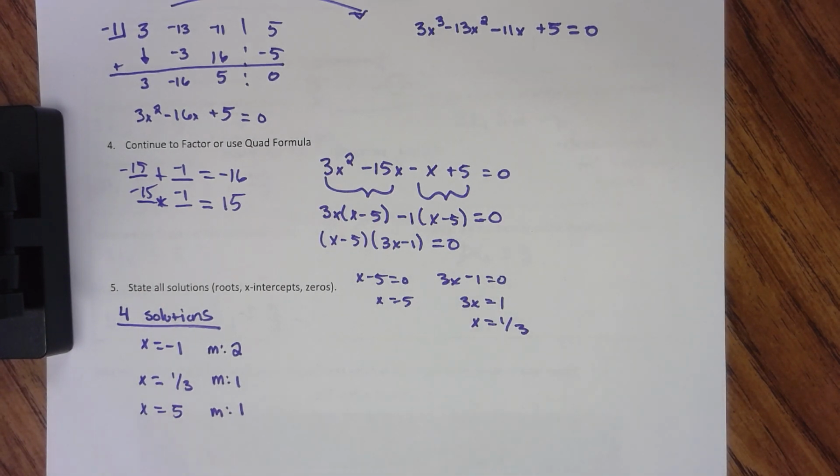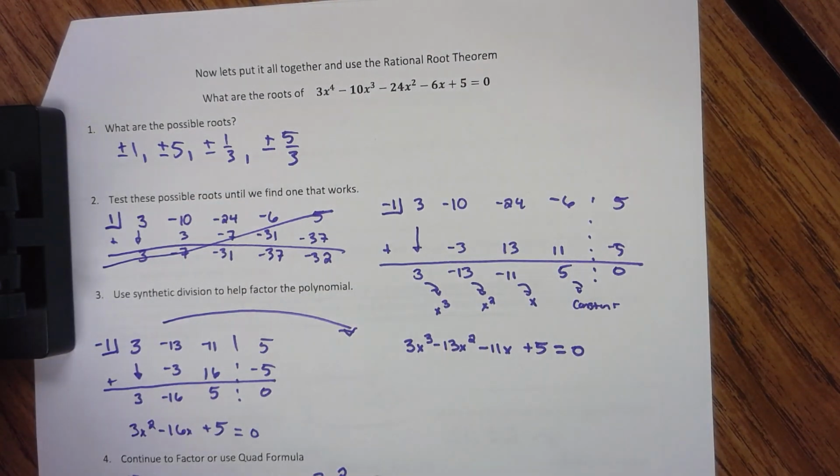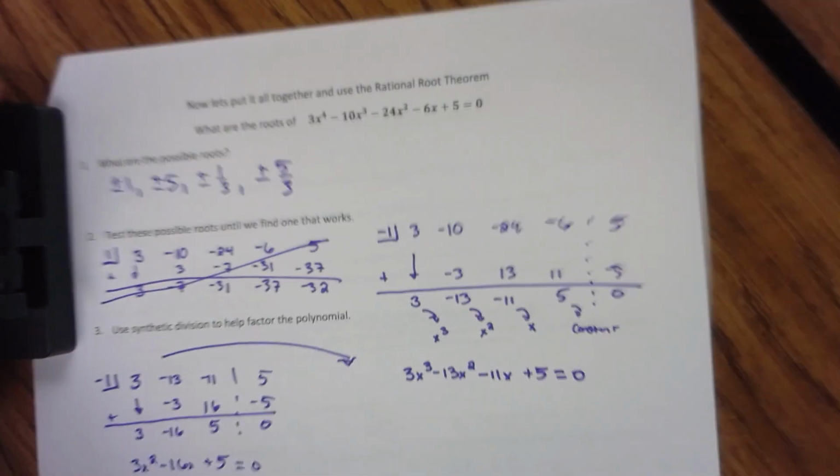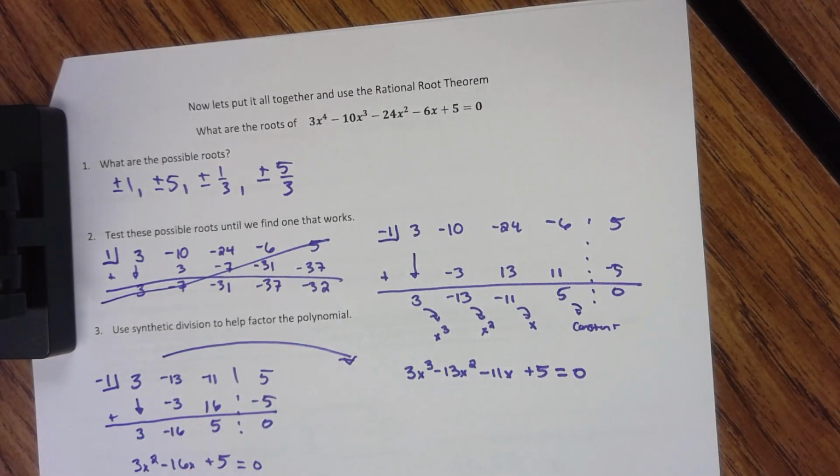Last thing, and then we can start to pack up. Block day will be a work day for this. Because all of our answers were rational, meaning all of our answers could have been written as fractions, you could have used that synthetic division the whole way through, right? 1/3 showed up in our original guess list. 5 showed up in our original guess list. So if you were to plug in 5 or 1/3 into synthetic division, it would have also given you a remainder of 0.